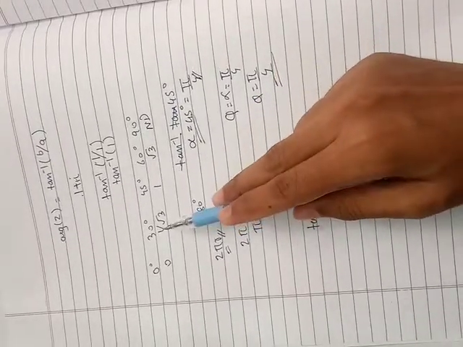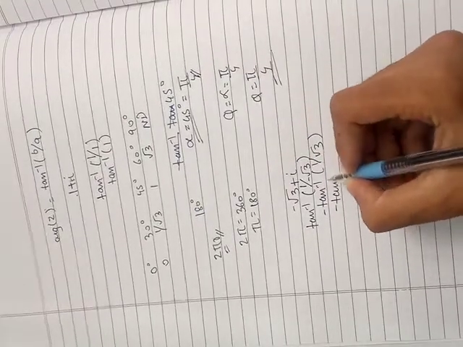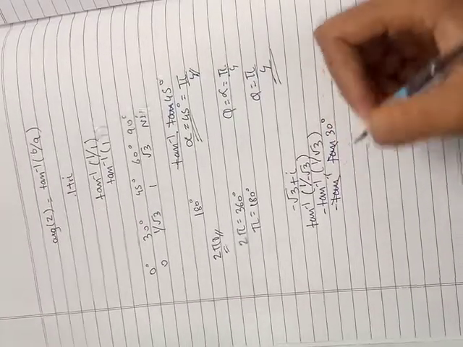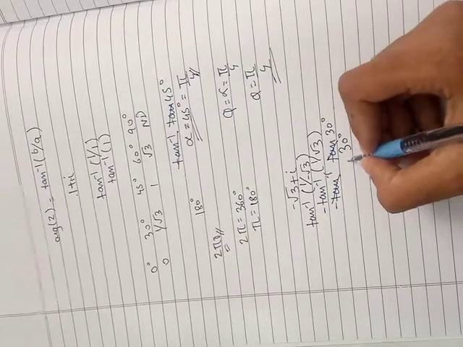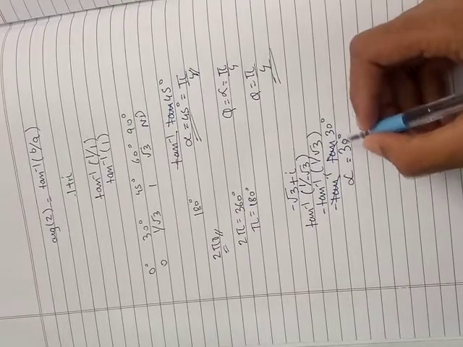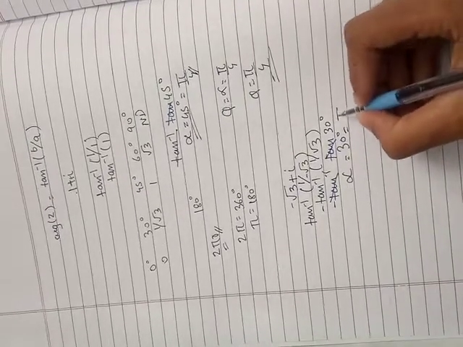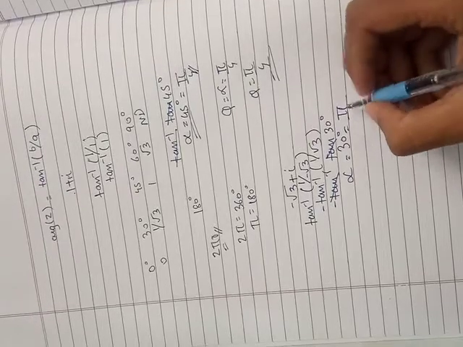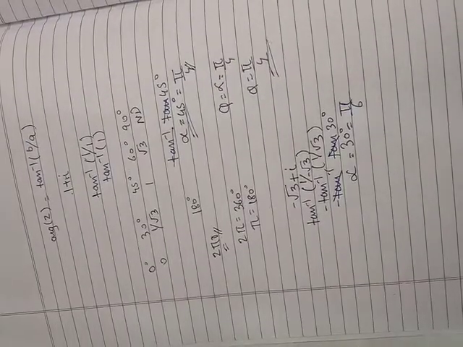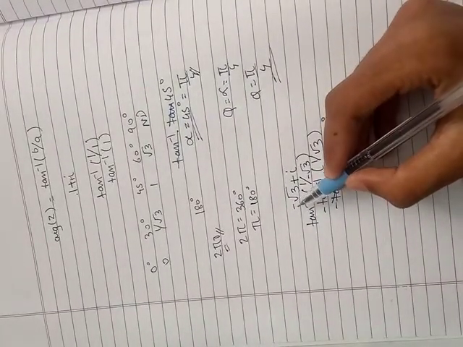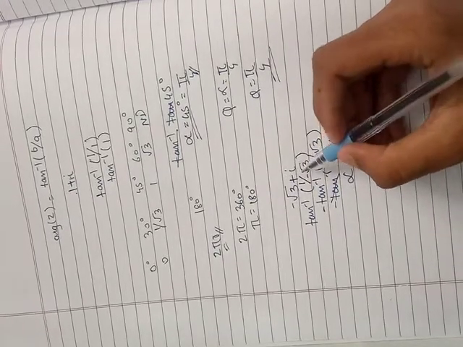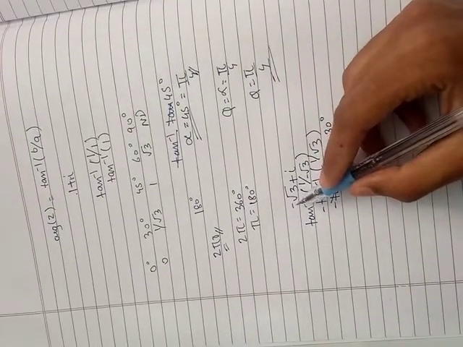So 1 upon root 3 is tan 30 degrees, so we can write it as negative tan inverse and then tan 30 degree. So this tan will get cancelled out by this tan, and we are just left with 30 degrees, so we'll keep it equals to alpha. So now we have our alpha as 30 degree, and we have to write it in the form of pi. This pi is 180 degree, and if we divide 180 by 6, we get 30 degree. So now here we can see that the first term, that is the real part, has the sign of negative, and the second term has the positive sign. So we have the signs as negative and positive.